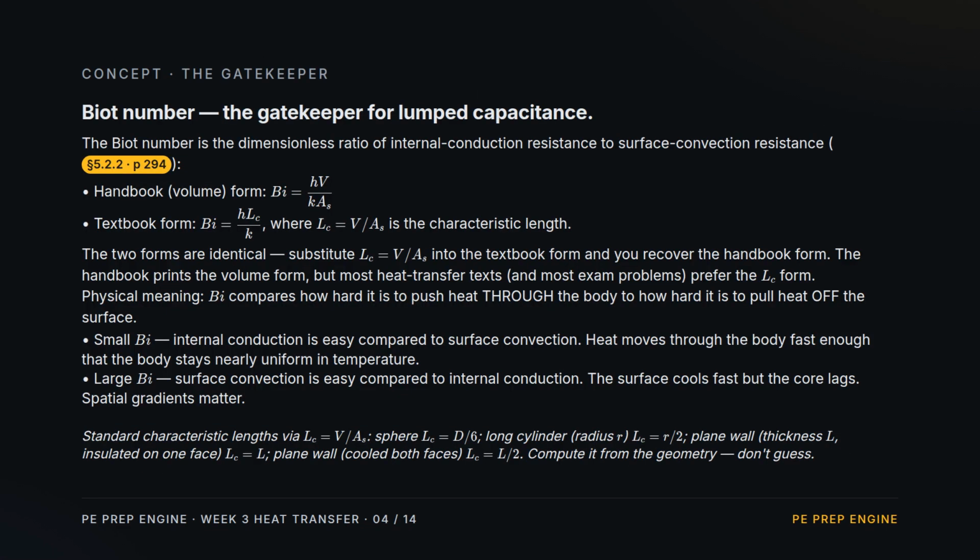The Biot number is the ratio of internal conduction resistance to surface convection resistance. The Handbook prints the volume form, hV over kAs. Most textbooks prefer the equivalent, hLc over k, where Lc is the characteristic length, volume over surface area. These match. Physically, Bi weighs pushing heat through the body against pulling it off the surface.